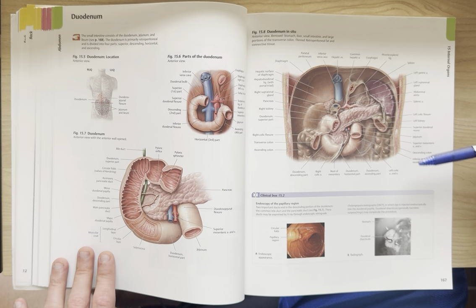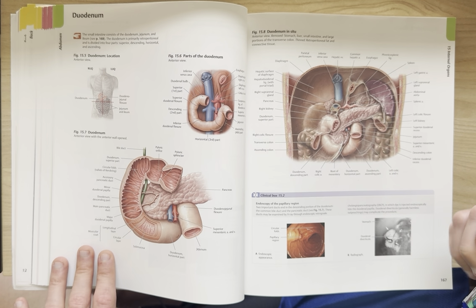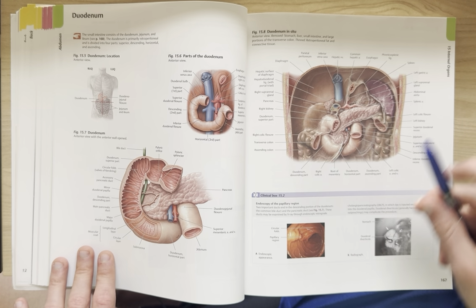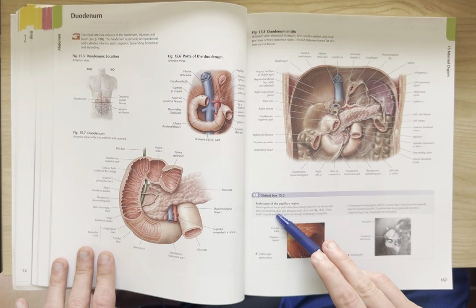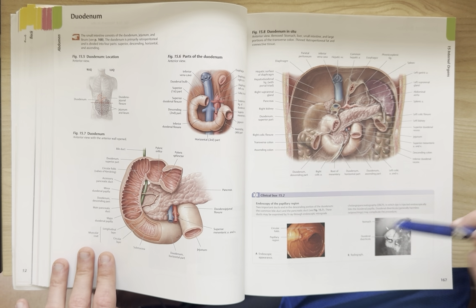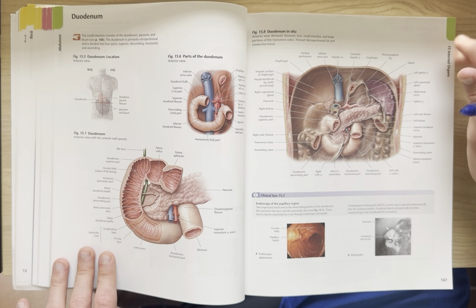Duodenal diverticula, generally harmless outpouchings, may complicate the procedure. So this is all part of the endoscopy. They're trying to rule in or rule out the presence of those gastric ulcers, or here's the endoscopy, and then here's the X-ray portion.